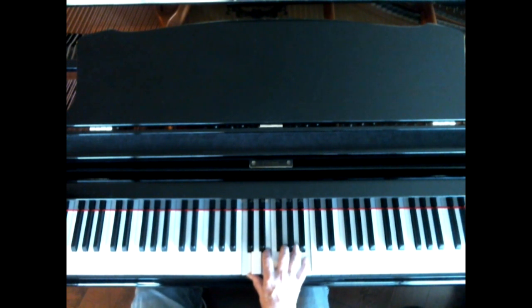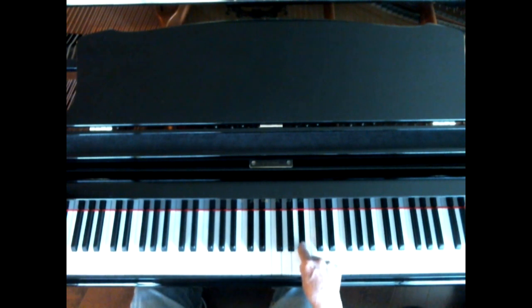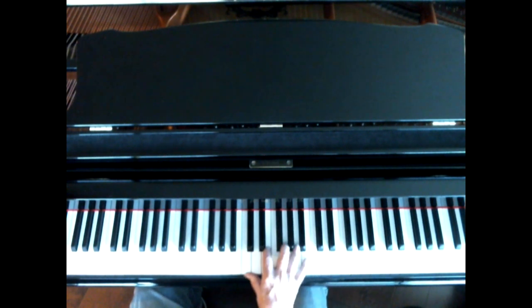Now, a minor seventh is a minor chord, but not with the major seventh, with a minor seventh. In other words, not the seventh degree of the scale, but the flat seventh degree of the scale. So instead of playing that, I play that, because I've lowered the third a half step, turning the chord from a major to a minor chord, and then I've lowered the natural seventh to a minor seventh, okay?